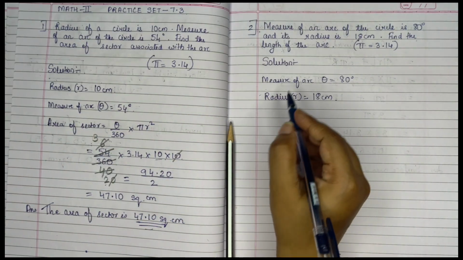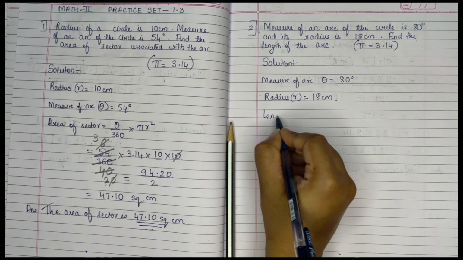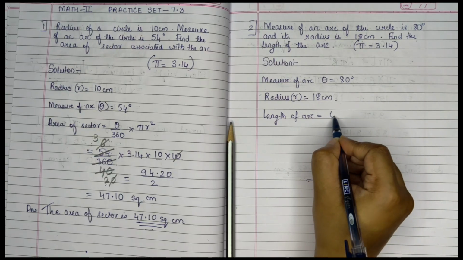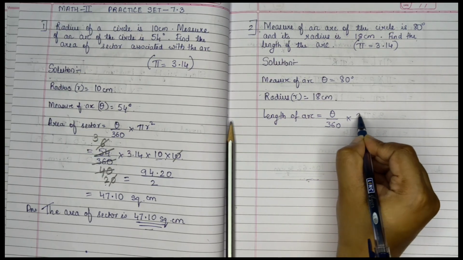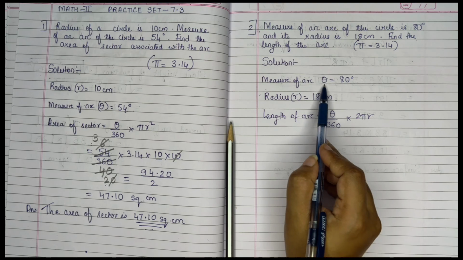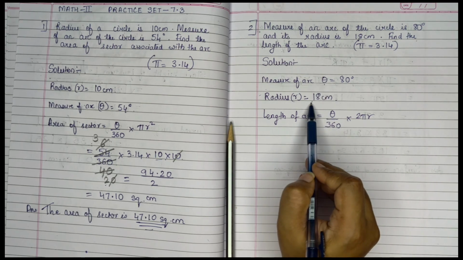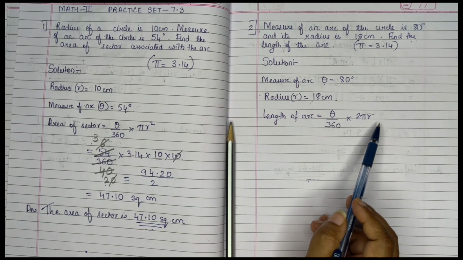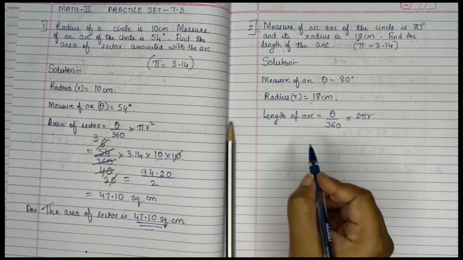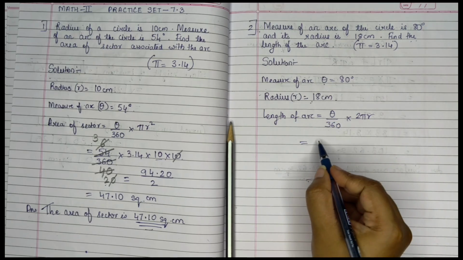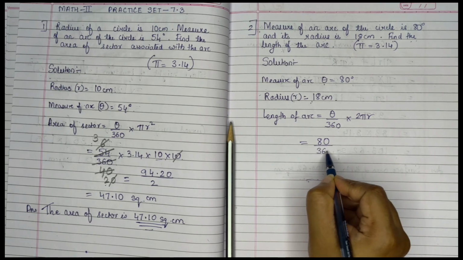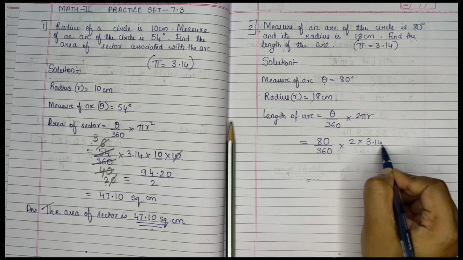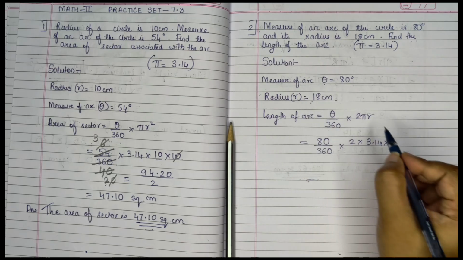Length of arc is equal to theta upon 360 into 2 pi r. I told you when the theta and the radius is given, and you have to find the length of arc, the formula is theta upon 360 into 2 pi r. Now you can put down the values. Theta is given 80 upon 360 into 2 pi, we have to take 3.14, into radius is 18 here.